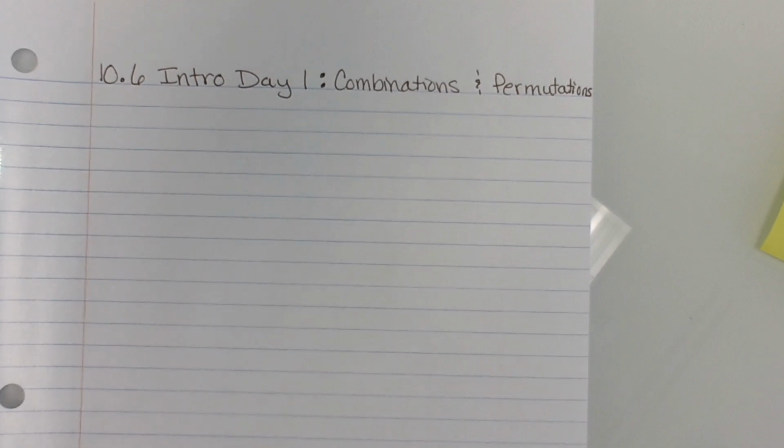Combinations and permutations are something that in theory you've talked about before. In practice, it's about hit or miss on if people know what I'm talking about.